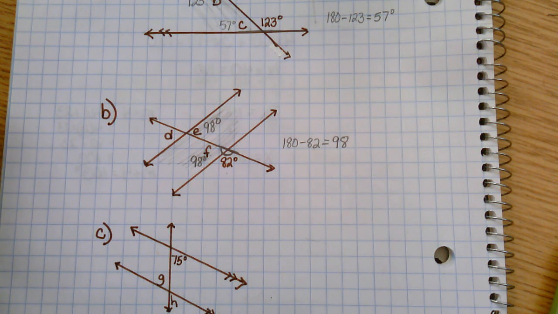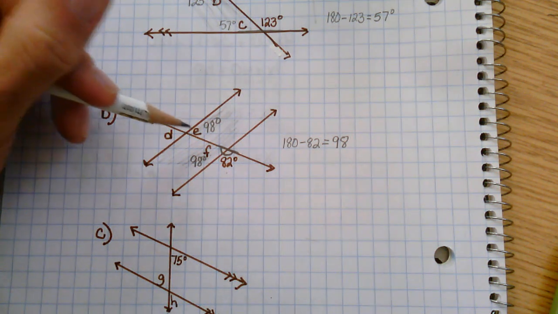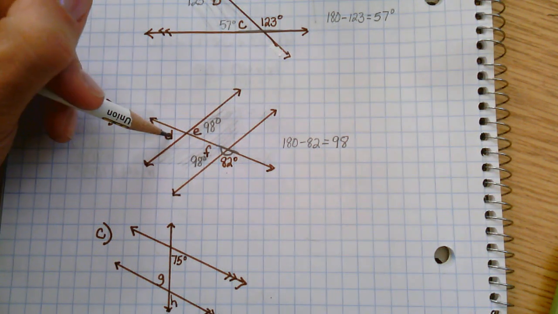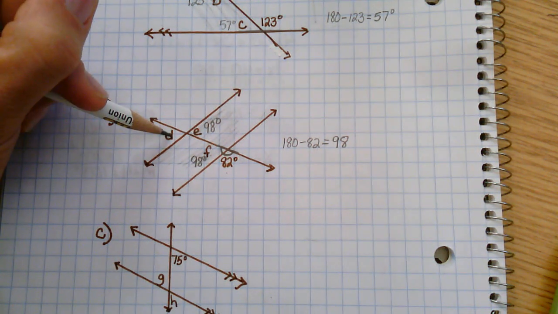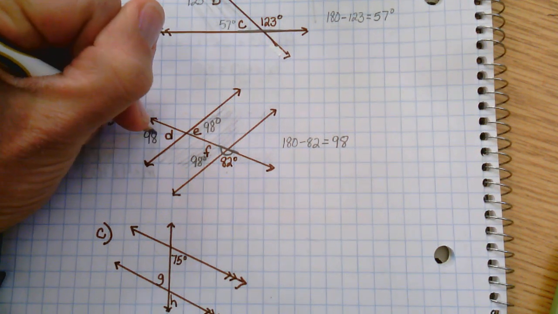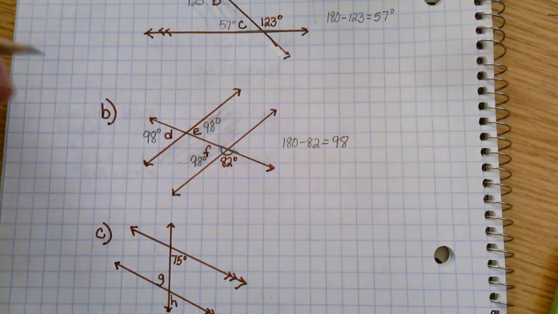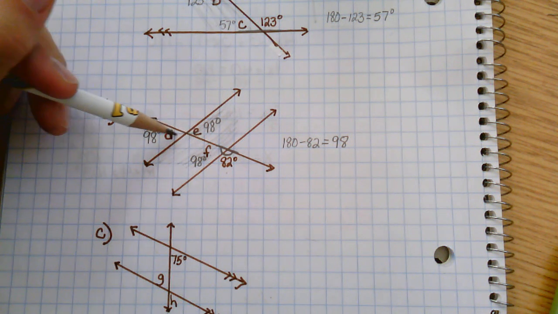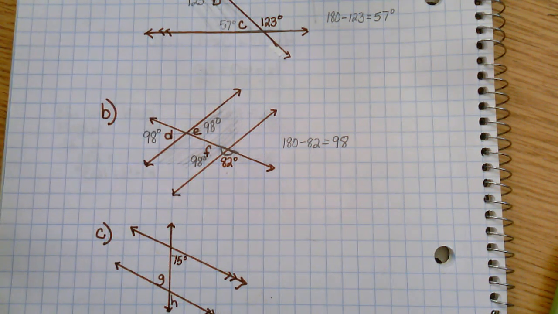They would both be 98 degrees. Finally, when we look at angle D, we see that angle D is a vertical angle to angle E, and we know that vertical angles are equal, so angle D would also equal 98 degrees.